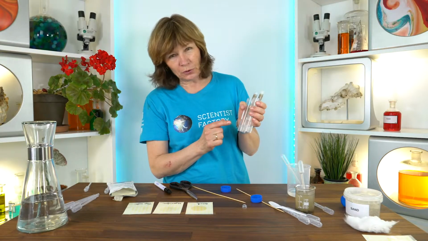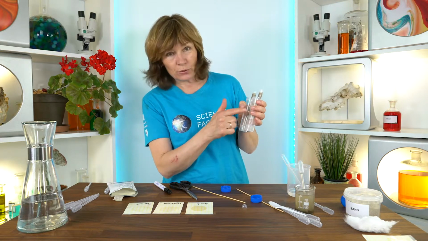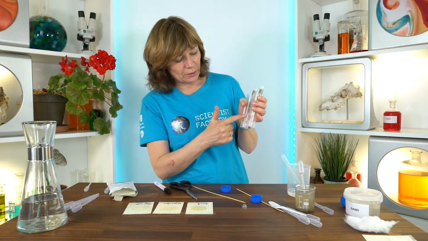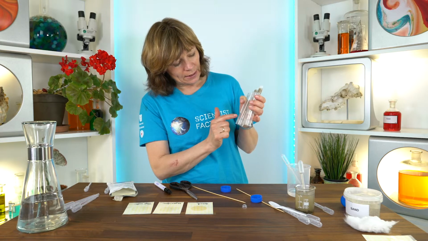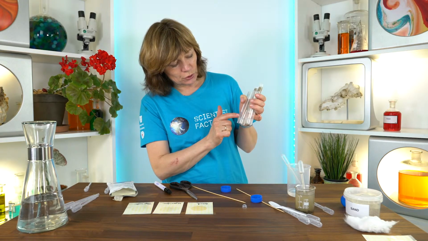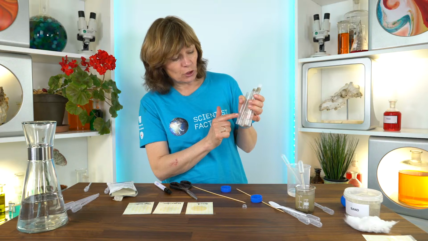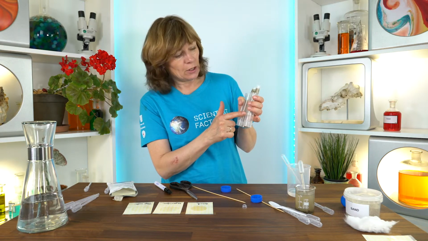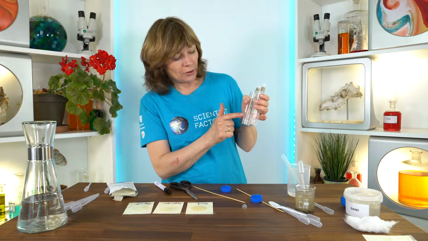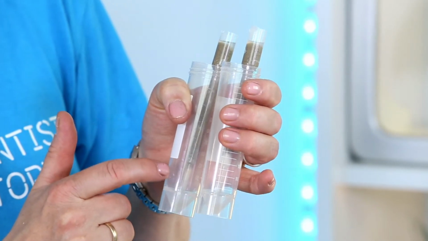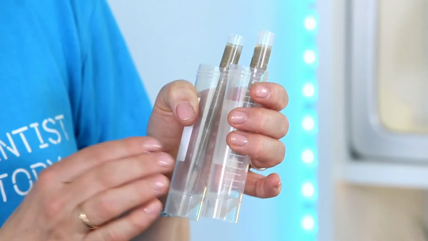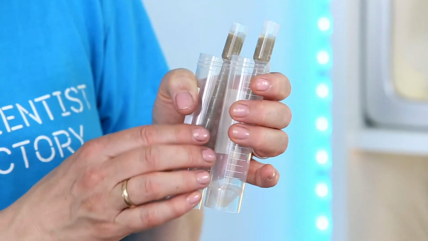And then I want to give you a little tip. If you look at these two columns, the water is running faster in this than in this one. And that's because here I used a rather small piece of cotton, but a much larger one here. So I suggest that you are careful that your students only use a small piece of cotton, so it doesn't take too long to get the water through.